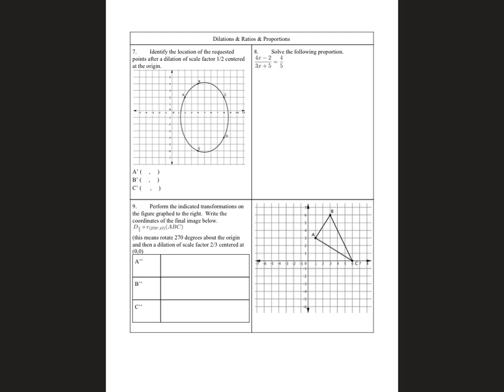Now here, identify the location of the requested points after a dilation of scale factor 1/2 centered at the origin. I'm going to write down the original location of those points. So A is originally at, it's tough to tell in this graph, but it looks like 2, 2. Some of the grid lines came out weird. I'm just asked about A, B, C, so I'm just going to deal with those. B is at 4, 4. And then C is at 8, 2. So, I don't even need the picture. If I can write down the points, then I can figure this out.